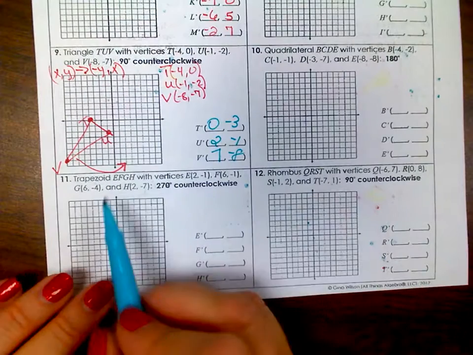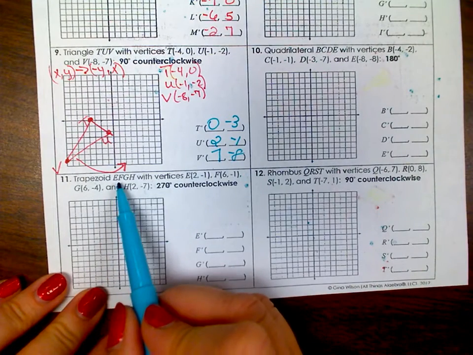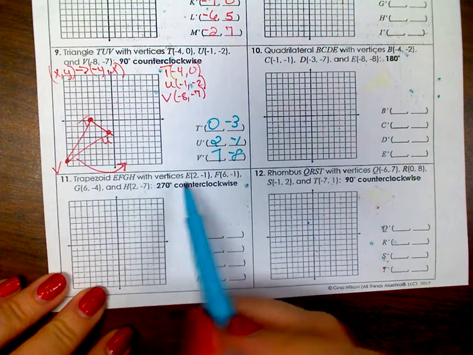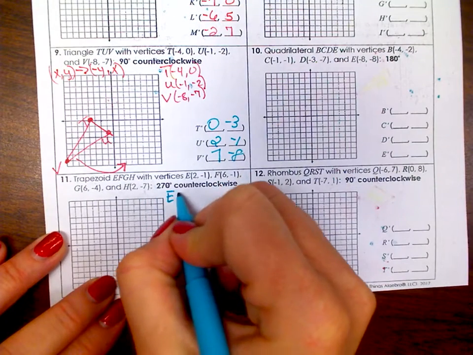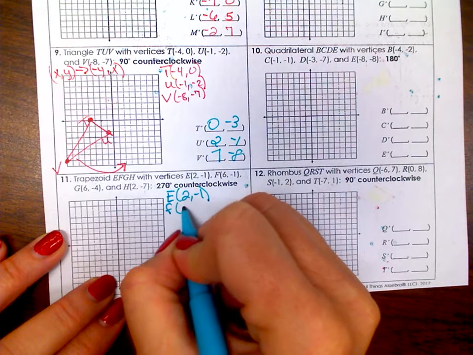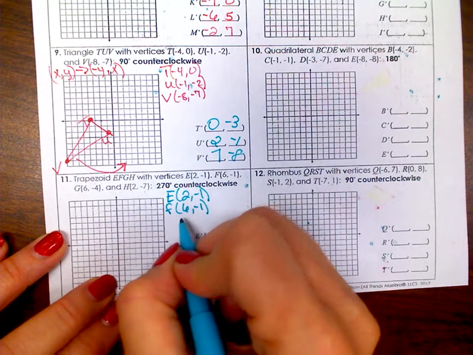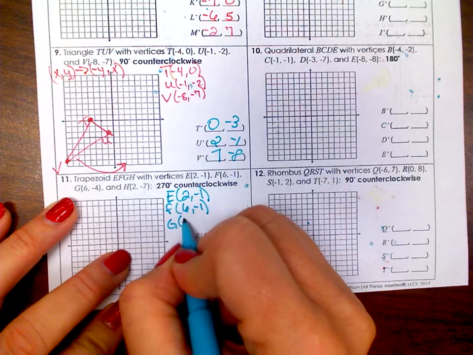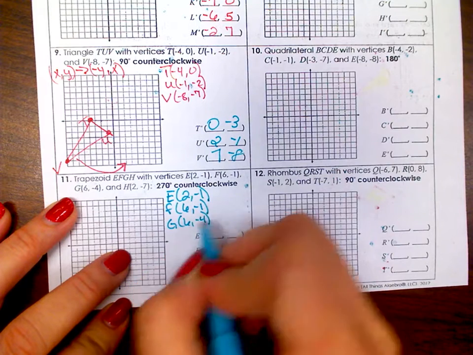Let's look at 11 real quick. Trapezoid E, F, G, H with vertices E, 2, negative 1. F, 6, negative 1. G, 6, negative 4.